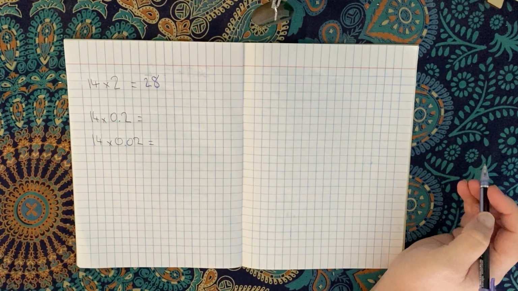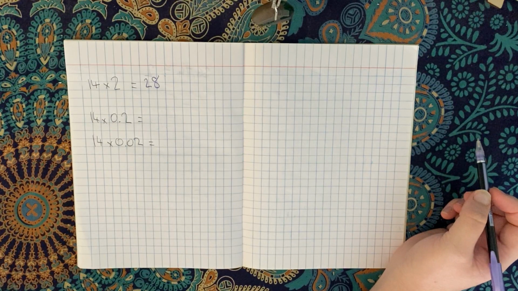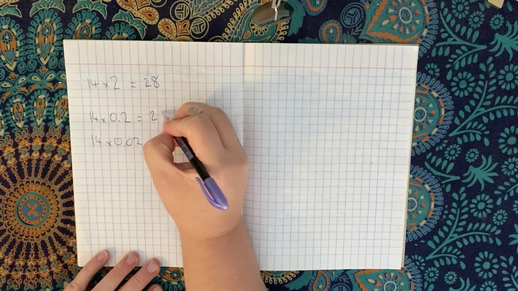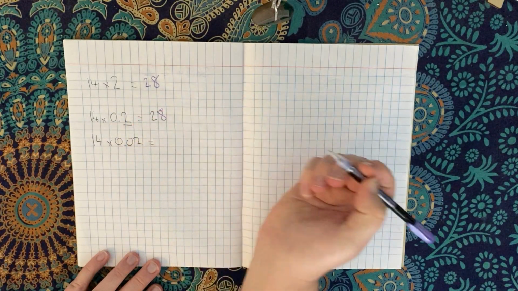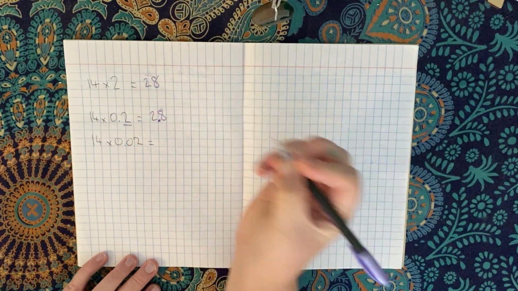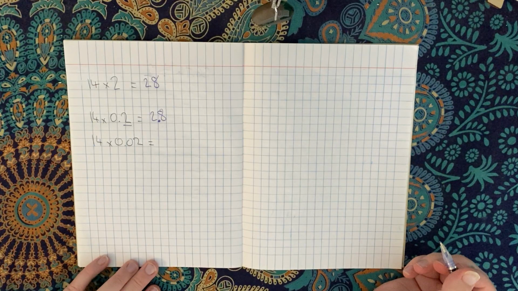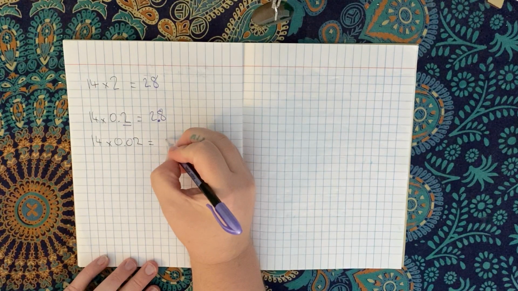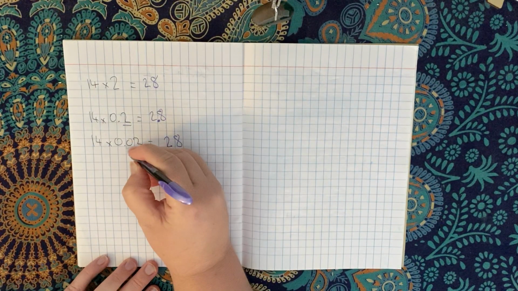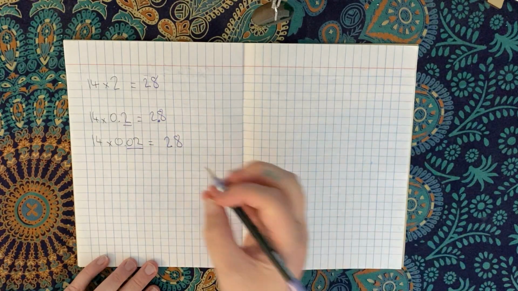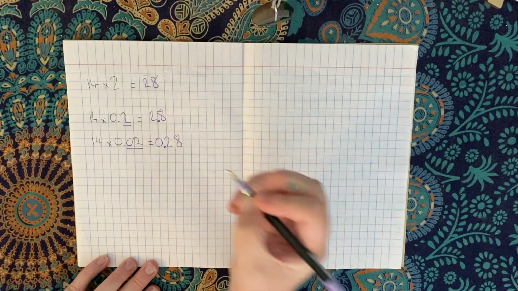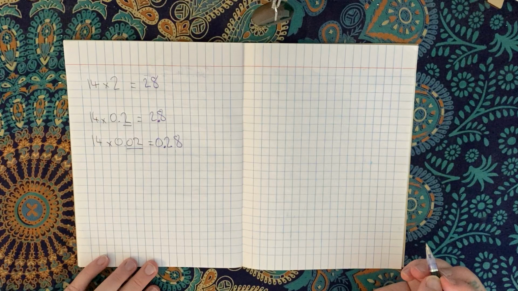28. So then if I add in a decimal point, all I'm going to do is add a decimal point to the answer. So the answer is still going to be 28, but I have one decimal place in my question, so I'm going to put one decimal place in my answer. So it's 2.8. Same thing here. My answer is still going to be 28, but I have two decimal places in my question, so I would like to have two decimal places in my answer.